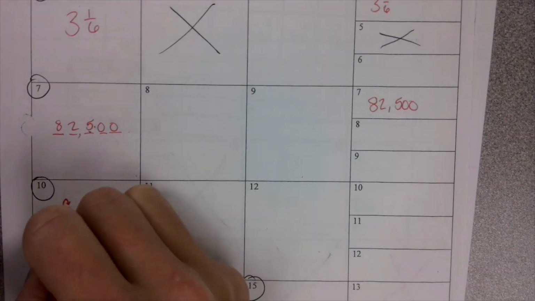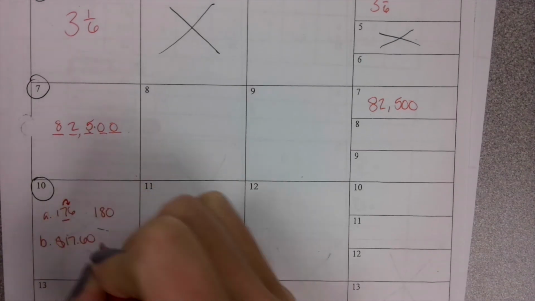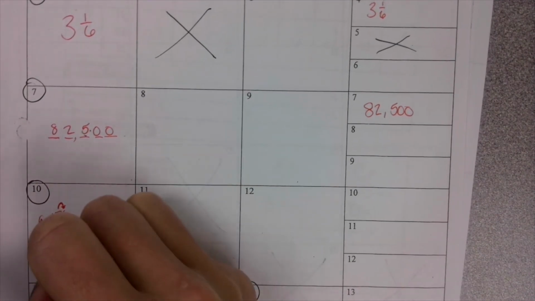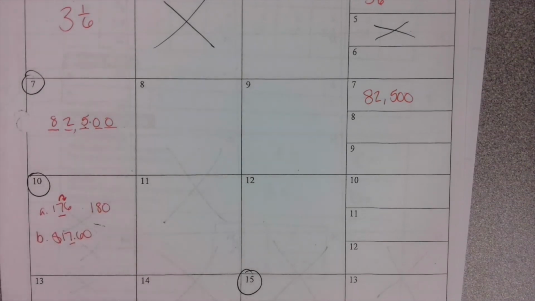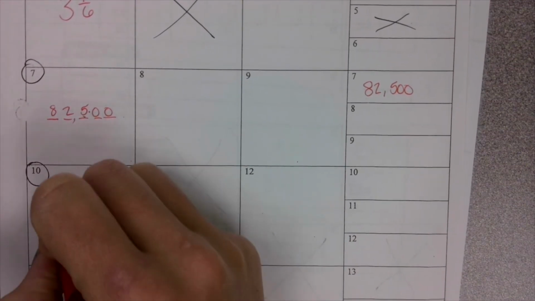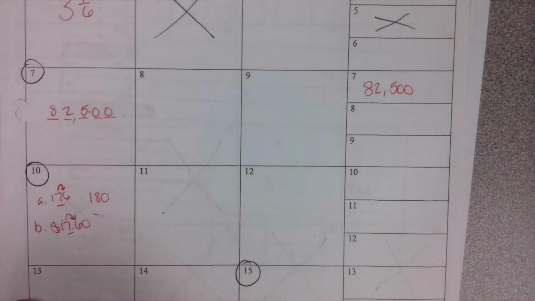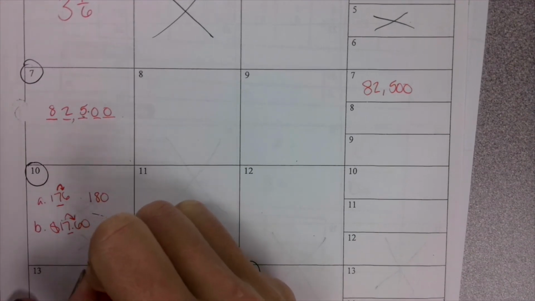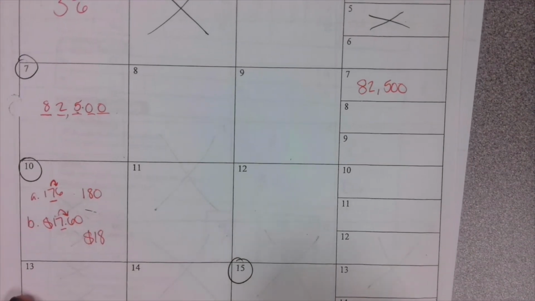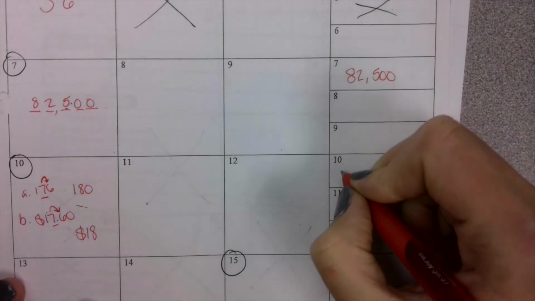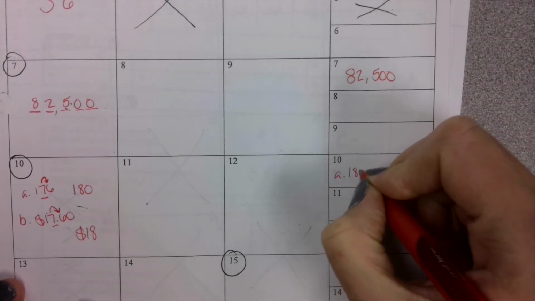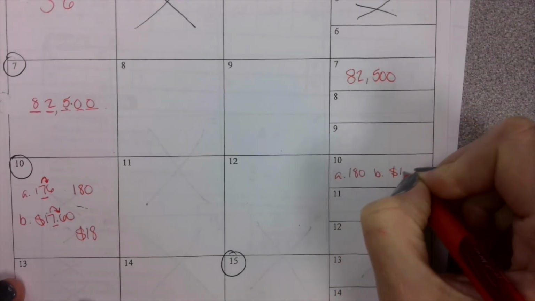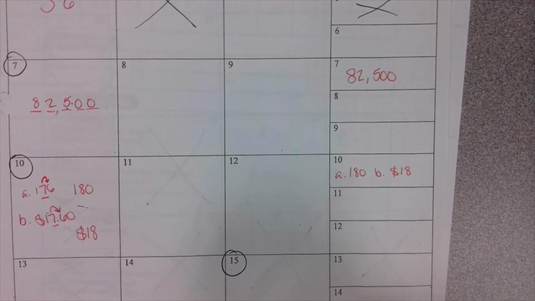B, round $17.60 to the nearest dollar. Nearest dollar is the 7. Looks at the 6. 6 says go up one time, so we go up to $18. So you get A, 180, B, $18.